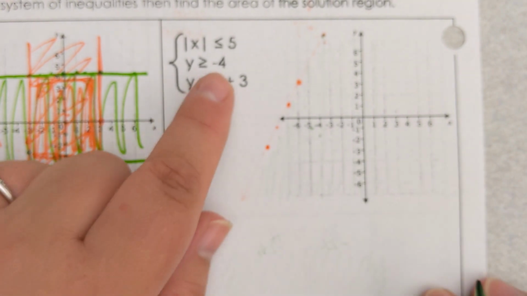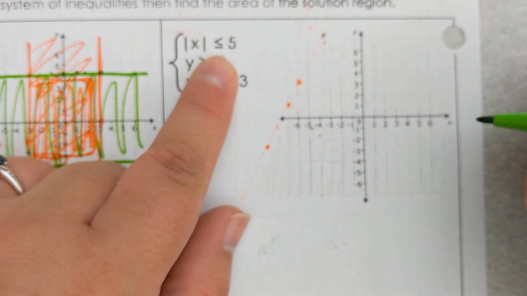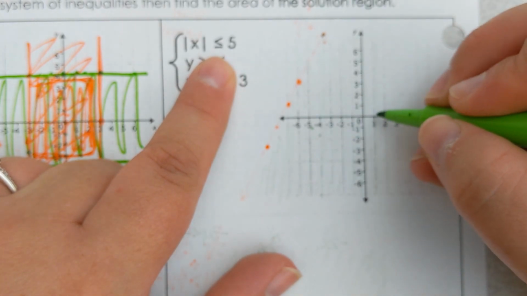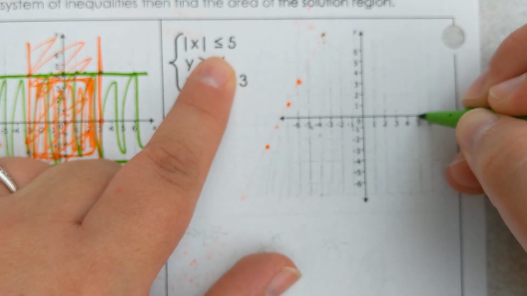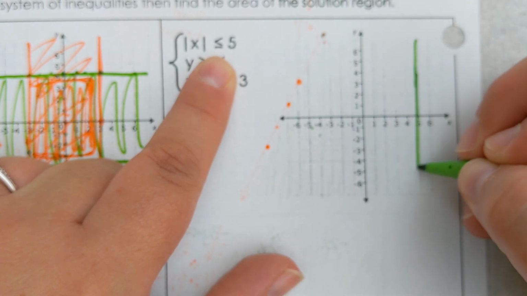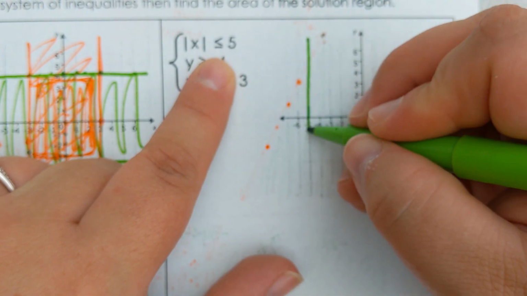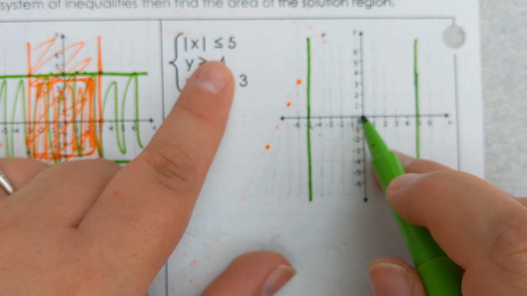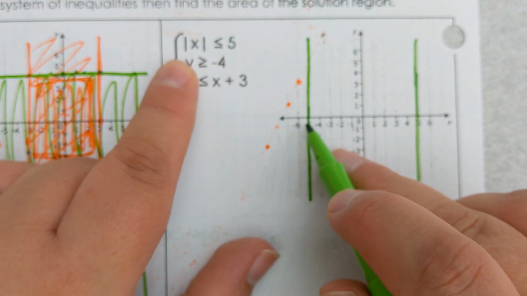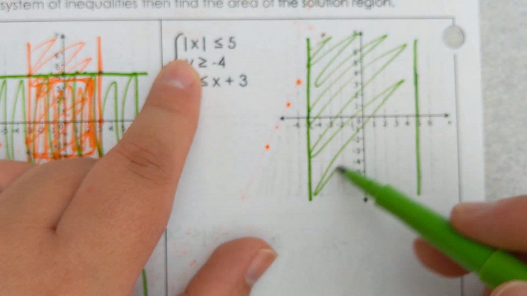Okay, coming over here, I want x to be closer than or equal to 5 from 0. So 1, 2, 3, 4, 5. And again, I'm drawing a solid line because it's or equal to. So I just go 5 in either direction for x. And I have to shade all this area in between.